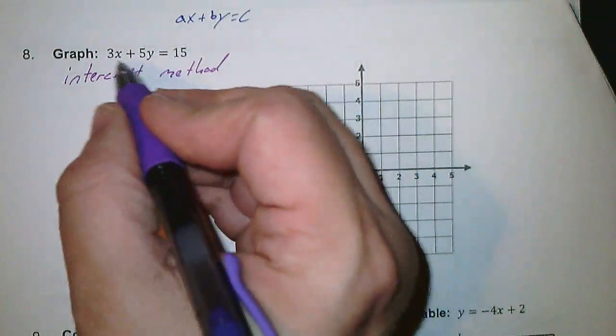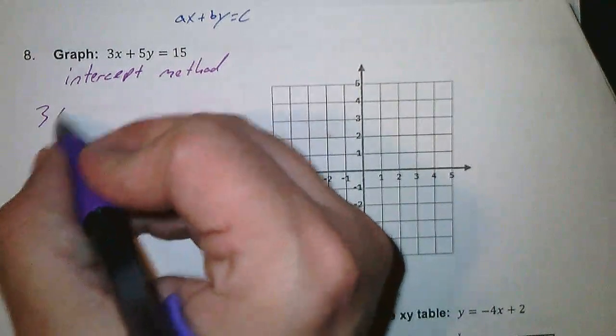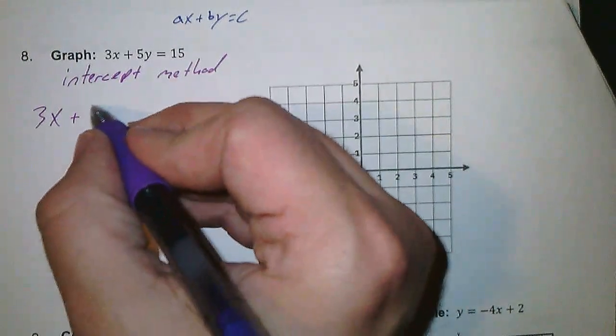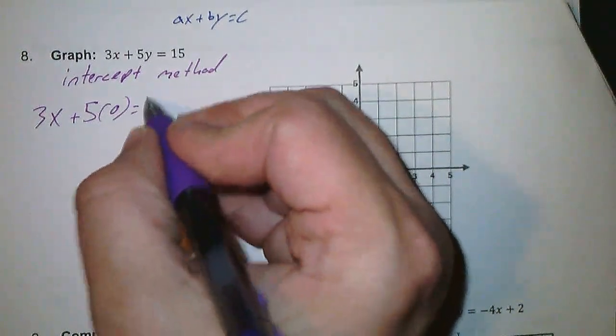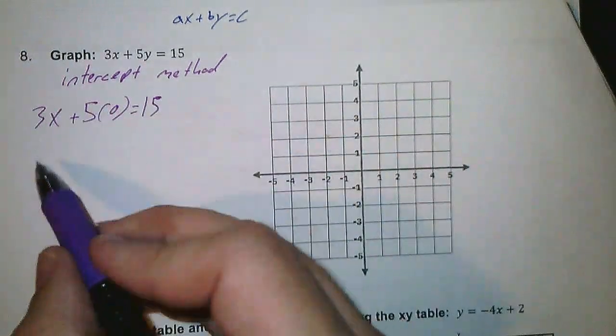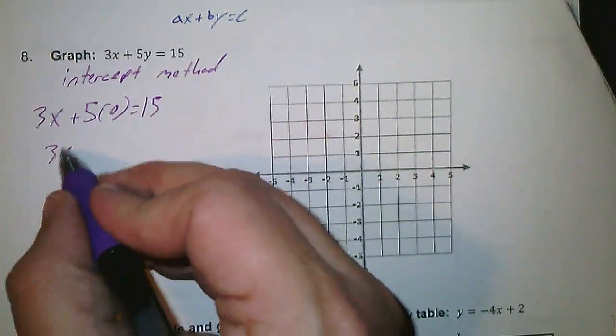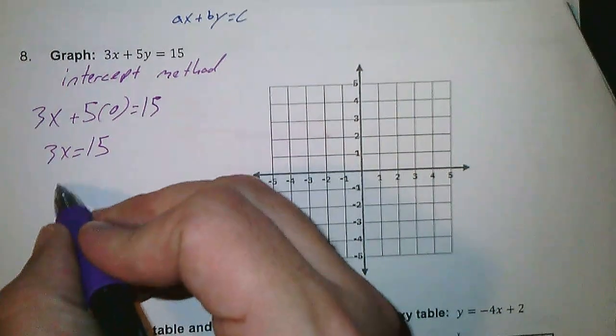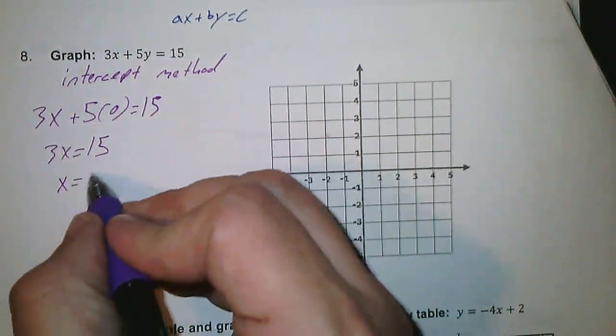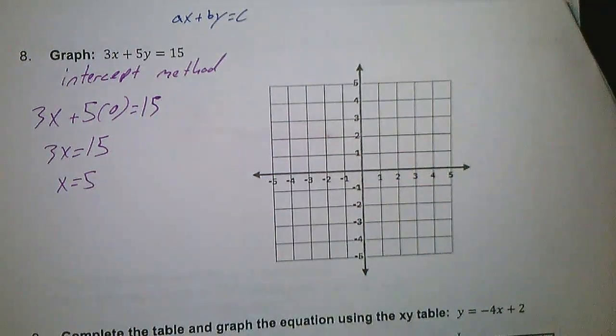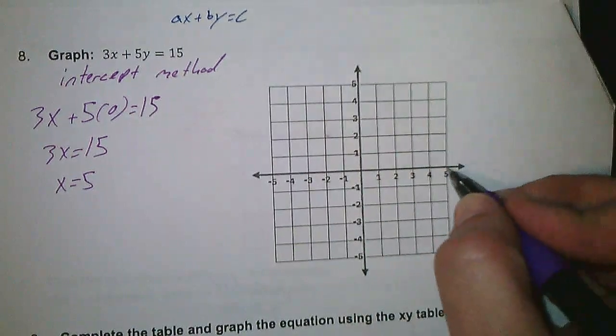So, what is the x-intercept? If I'm on the x-axis, my y value is 0. So 3x equals 15. Divide by 3, and we get x equals +5.